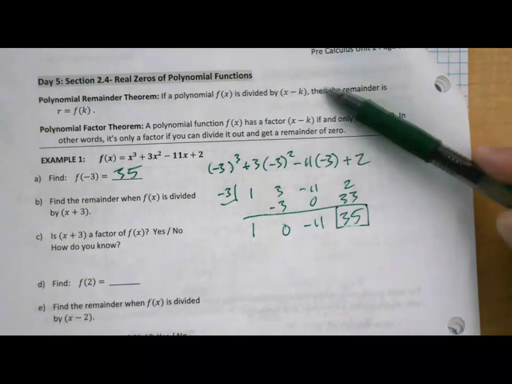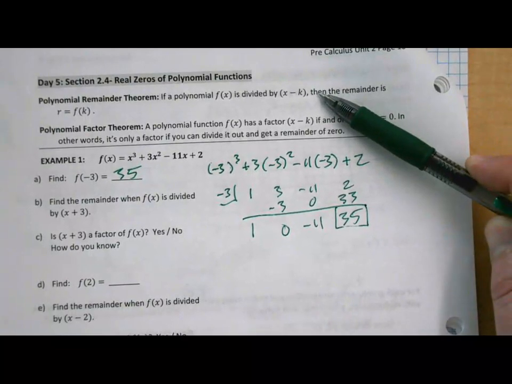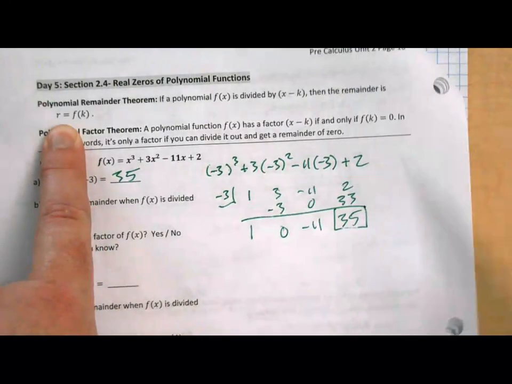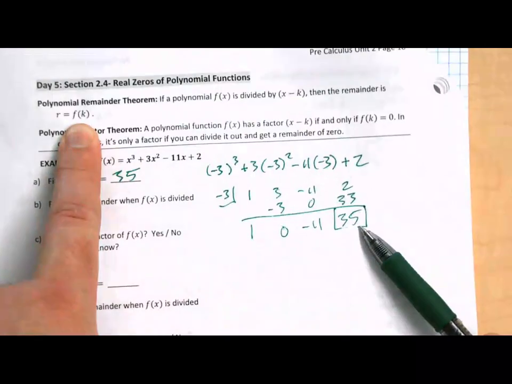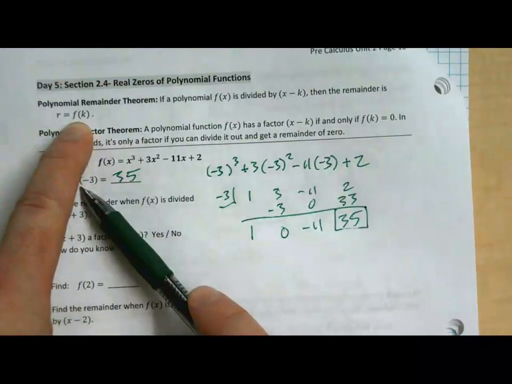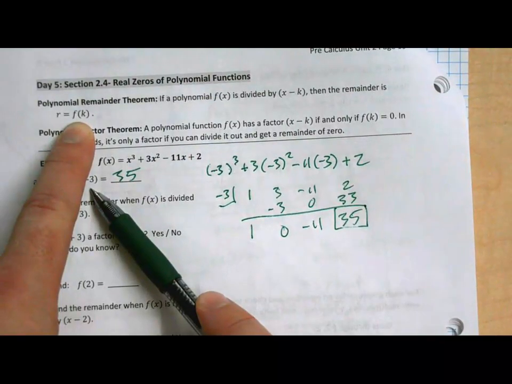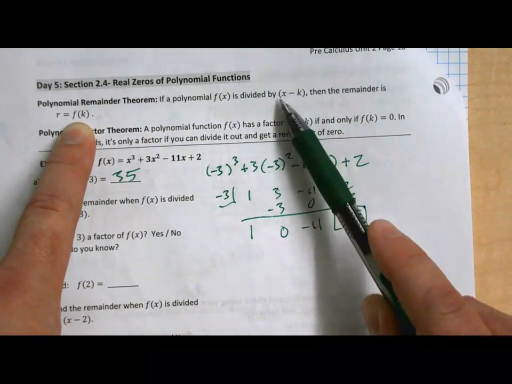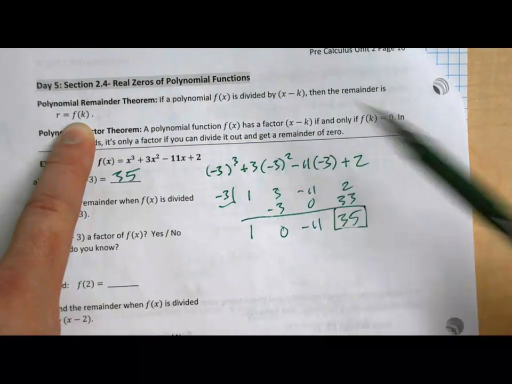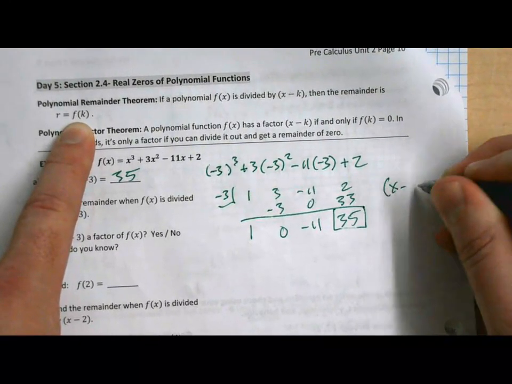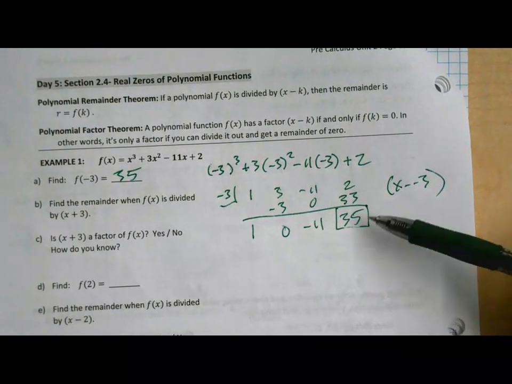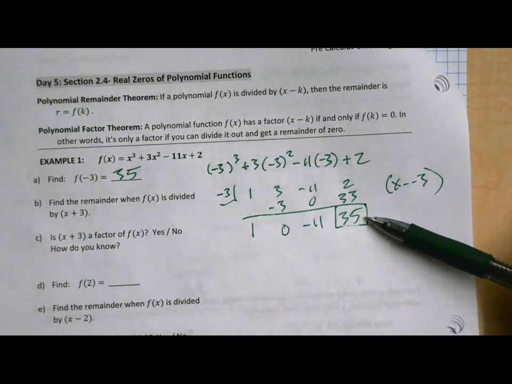So this theorem says, if we read this again more carefully, let's start at the end. The remainder is f of k. I asked you to find f of negative 3, so the remainder was f of negative 3. The remainder for what, though? The remainder when we took this polynomial and divided it by x minus k. So I just divided this by x minus negative 3, aka x plus 3.